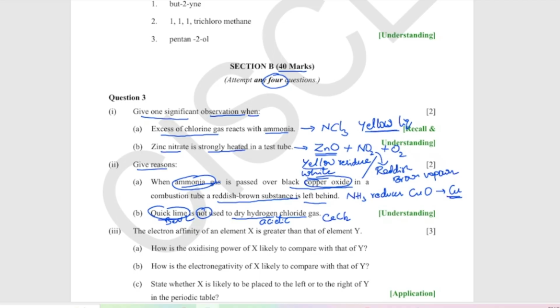That means your HCl gas is getting consumed. So that's why we cannot use calcium oxide, that is quicklime, as a drying agent. The reason can be written as: quicklime is basic in nature, which reacts with hydrogen chloride gas to give calcium chloride.